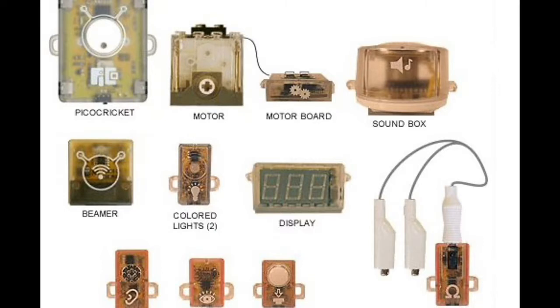So here you see the Pico Cricket. It's very similar to the Mindstorms in that, up at the top left, you see the Pico Cricket itself. That's just like the Mindstorms brick. You program it.